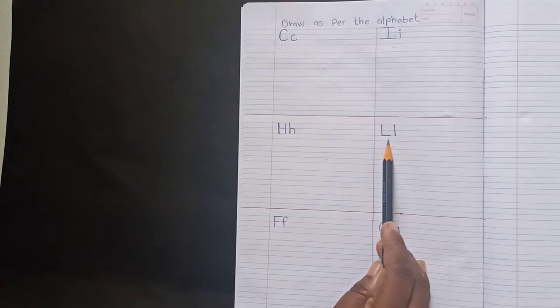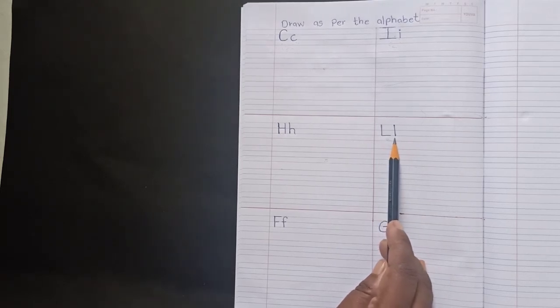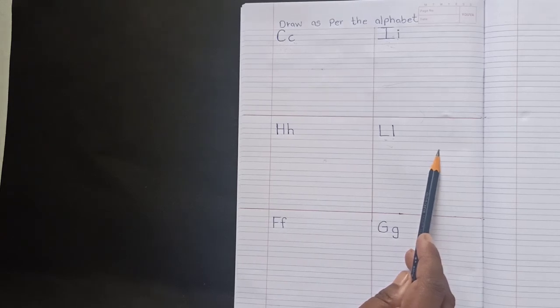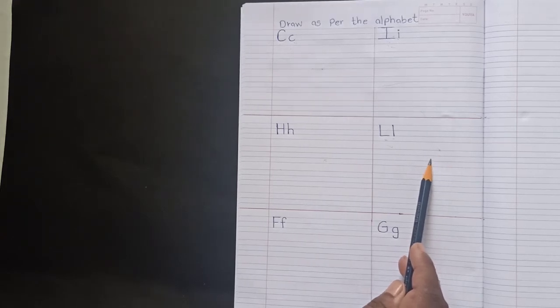Okay, so this is alphabet L, capital L and small l. Now, which pictures related to L do you remember that you can draw here? You can draw a lotus, a lamp, right?